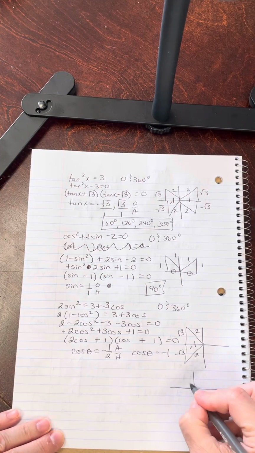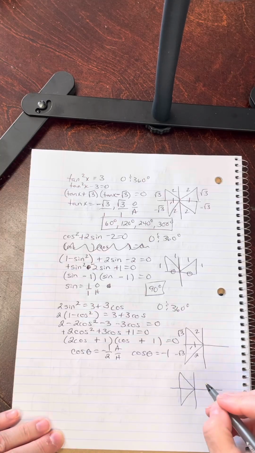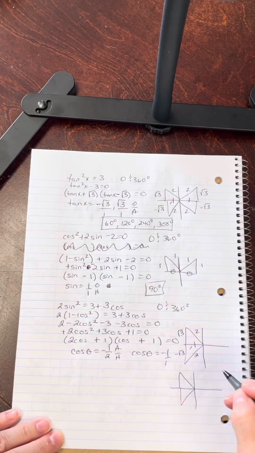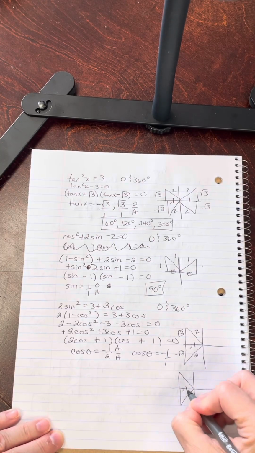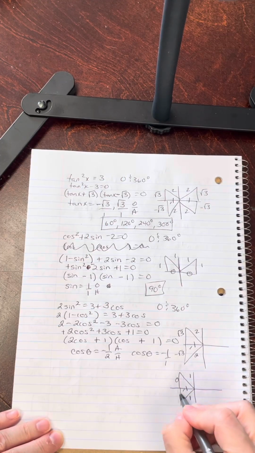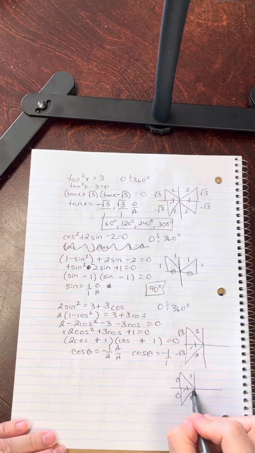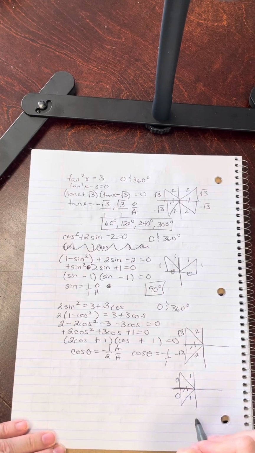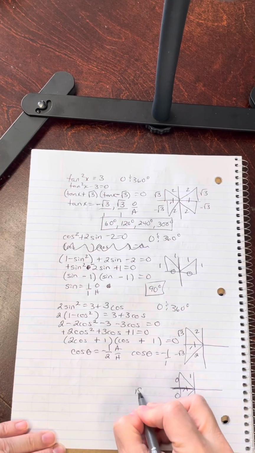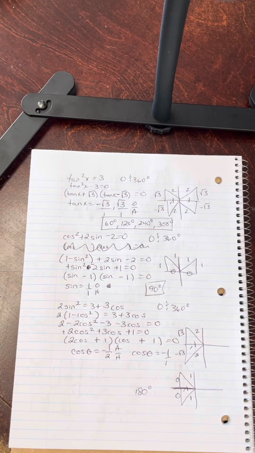So because it's still negative, it's still landing in these two quadrants. So then adjacent over hypotenuse, the adjacent is still the negative 1. The hypotenuse is now 1. That's matching. So these are zeros. So I'm moving over, but not up or down. So that's keeping me at 180 degrees. I just went ahead and answered that one.